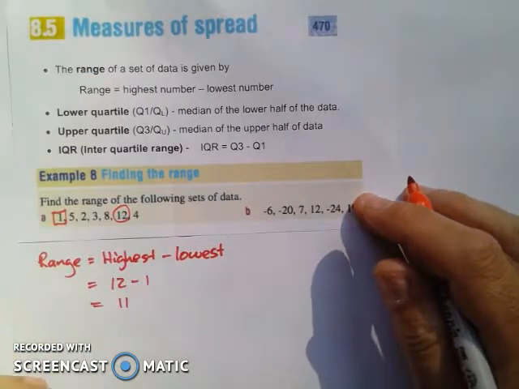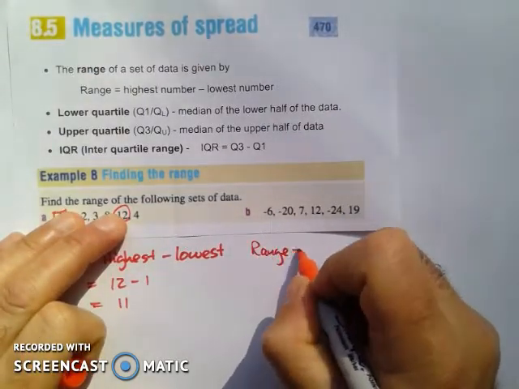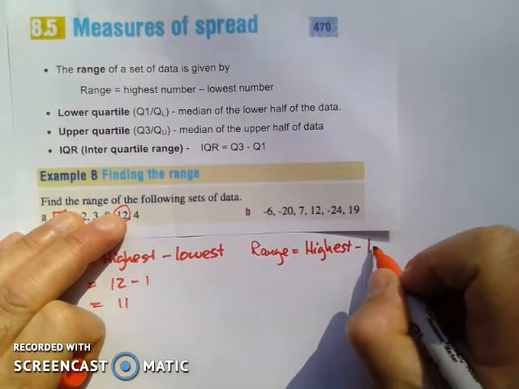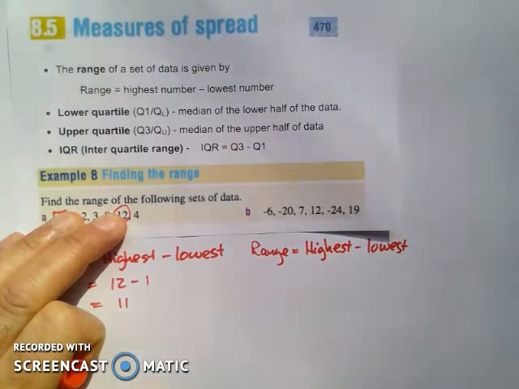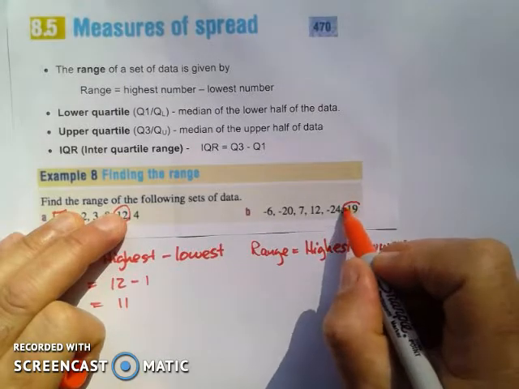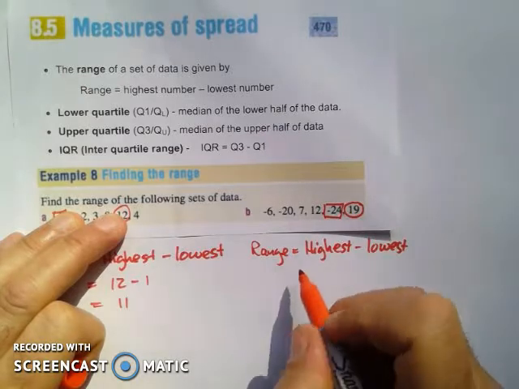For B, my range equals my highest minus lowest. My highest number in this case is 19. My lowest number is negative 24.